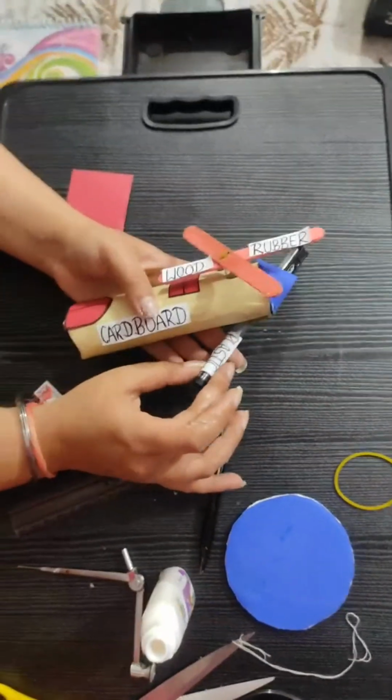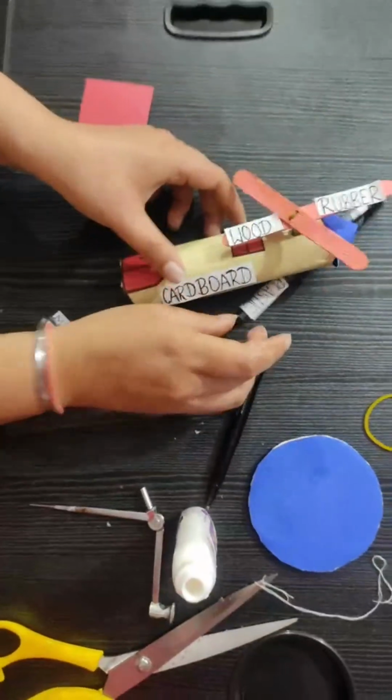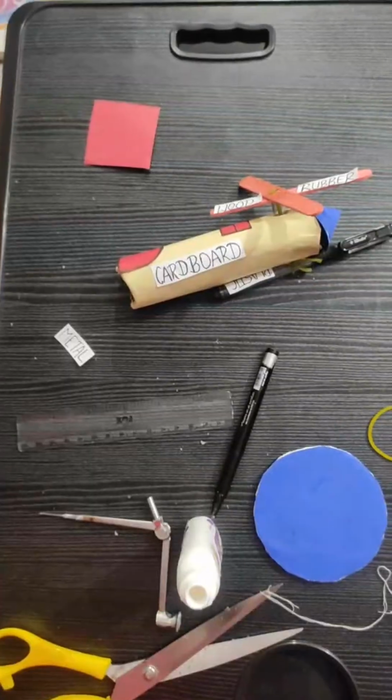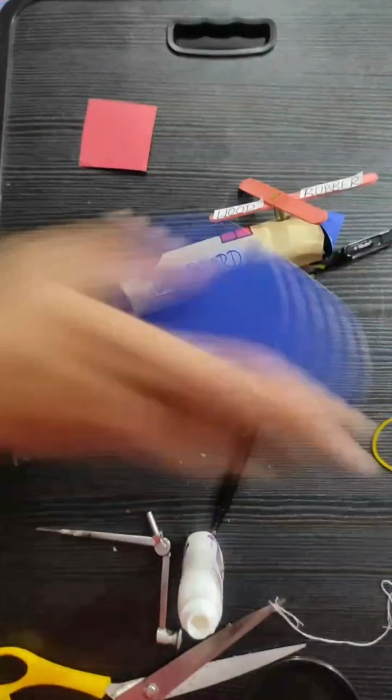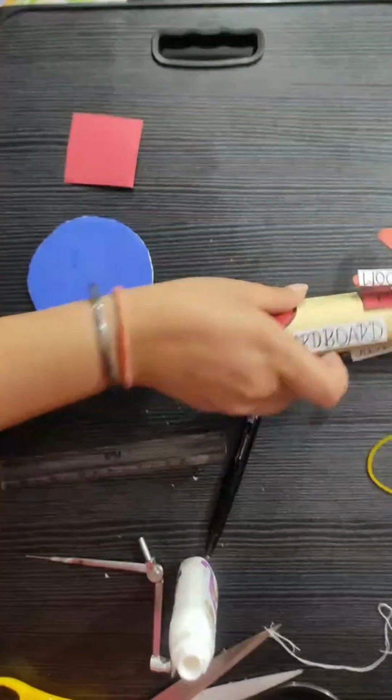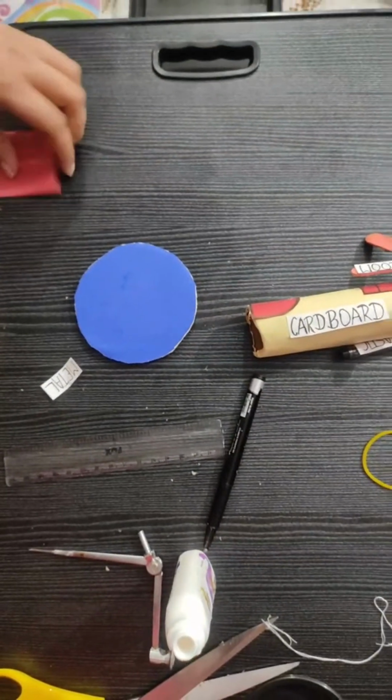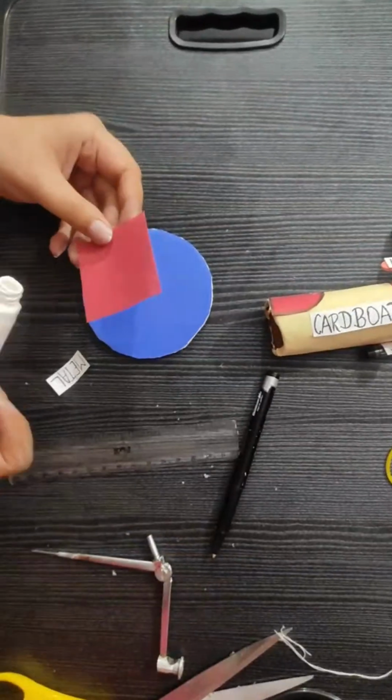Okay. Now finally the last step, working with the metal lid. In the metal lid, first I'm going to paste the red cutout that I have specially made for sticking the windmill onto it. So I'm going to put Fevicol onto it and paste it on the metal lid.